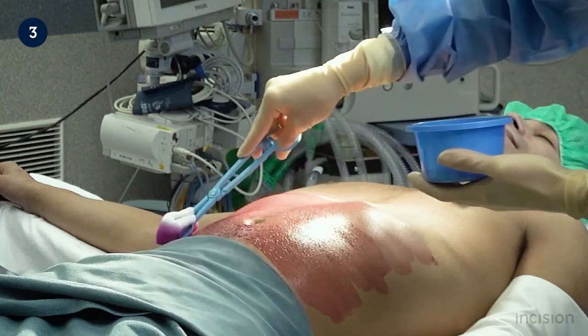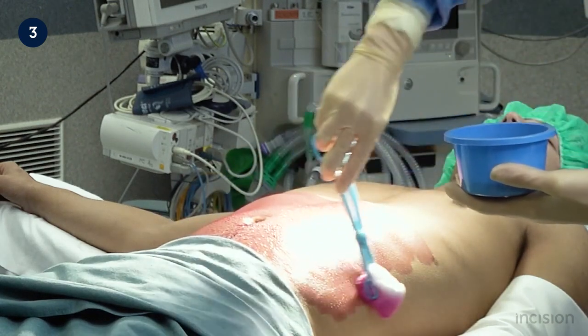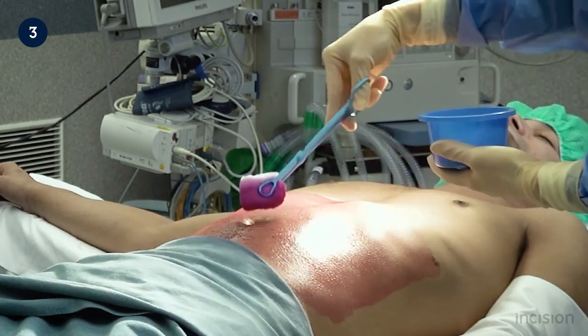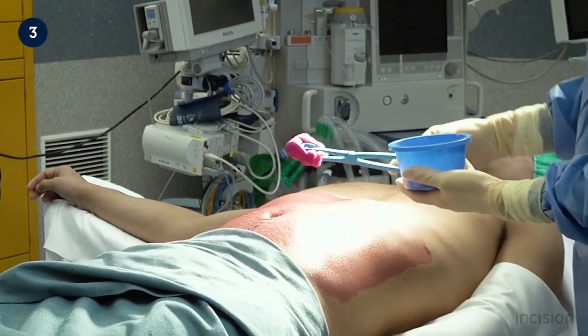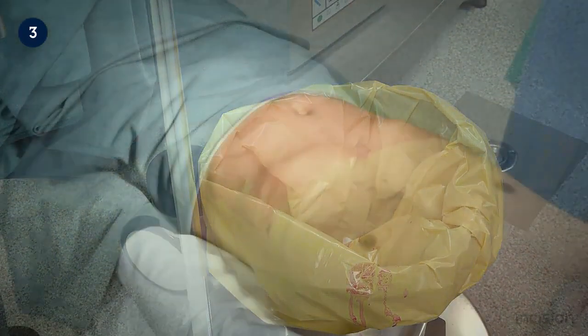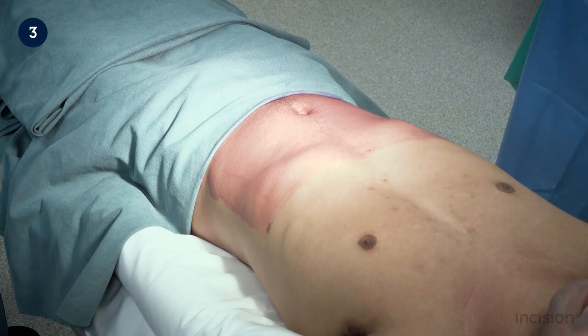Take note of the even movements of the clamp and that there is no splashing of chlorhexidine solution during the procedure. With skin disinfection concluded, the swab is disposed in the bin, while the clamp and container are handed to the circulating nurse. For this midline incision of the abdomen, a square draping configuration will be used.